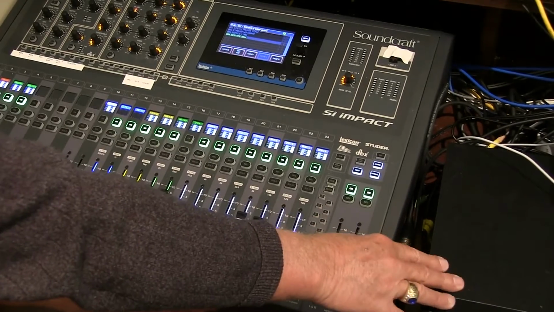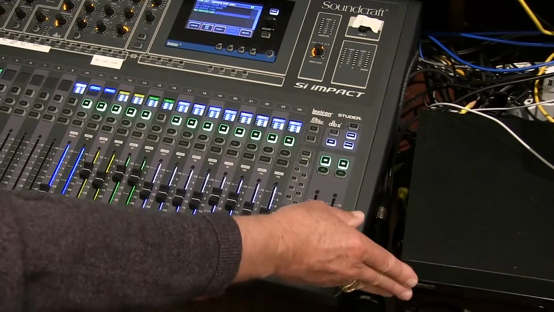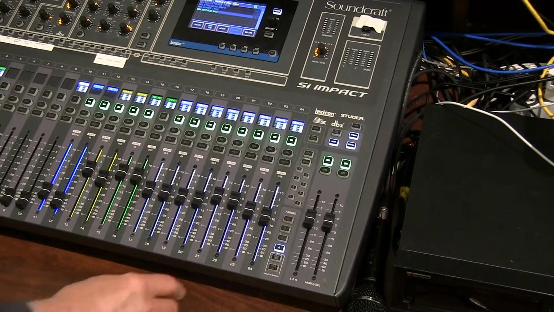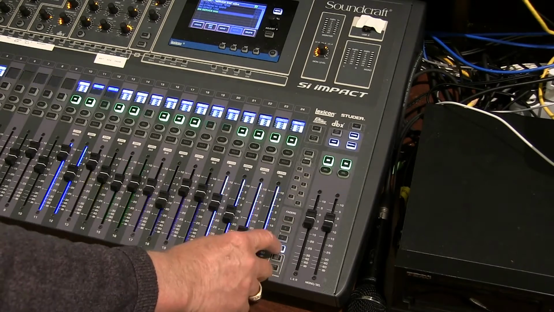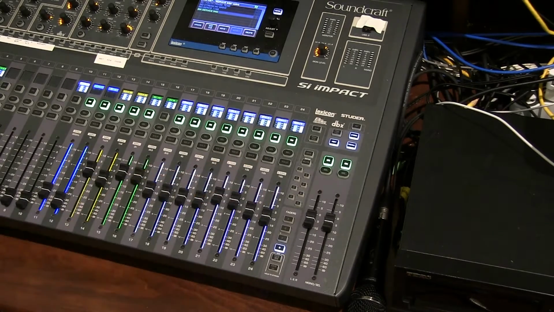CDR would be here, right and left, and DVD would be from the laptop as well. So if you're at C and you're not getting any volume, you're going to find it right here. It's going to be sitting there.